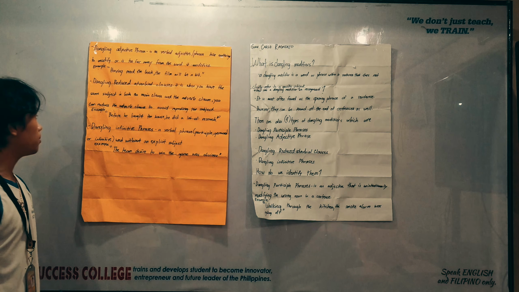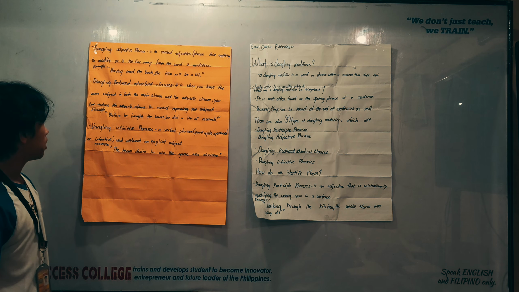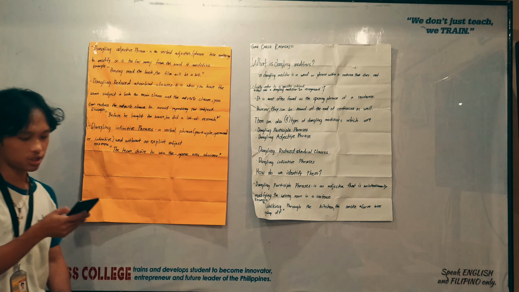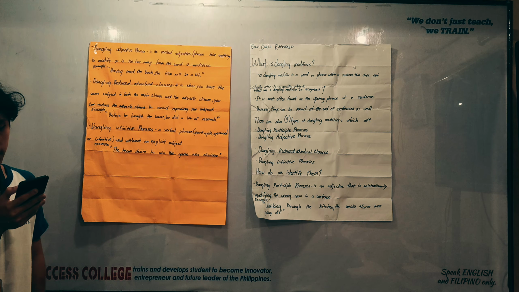The next dangling modifier we will talk about is dangling reduced adverbial clauses. It is when you have the same subject in both the main clause and the adverb clause. You can reduce the adverb clause to avoid repeating the subject. An example of it is: before he bought the house, he did a lot of research. It is corrected if you just rewrite it into: before buying the house, he did a lot of research.